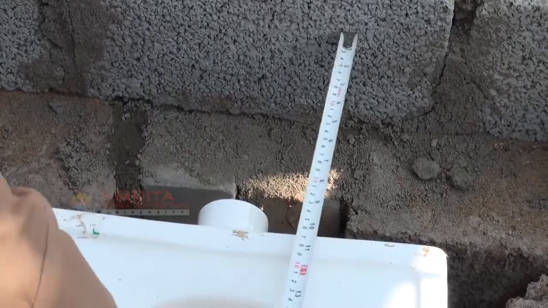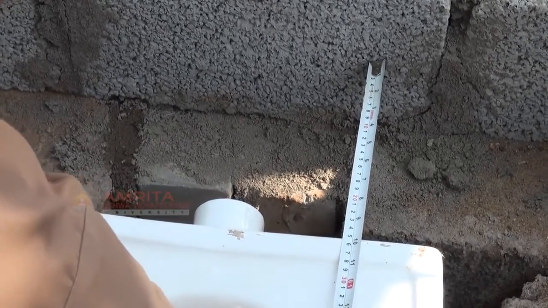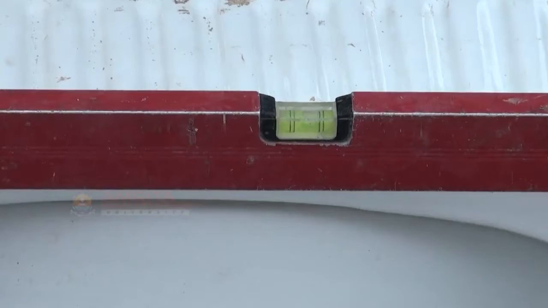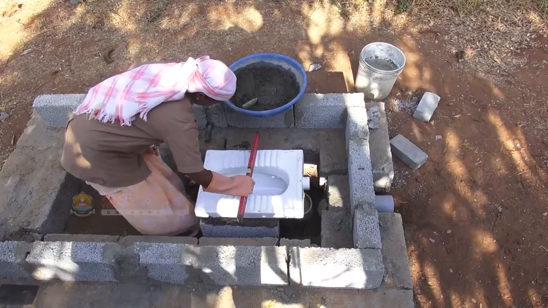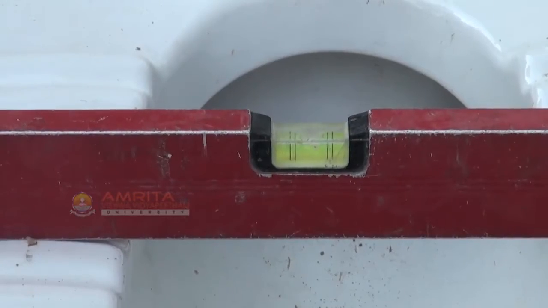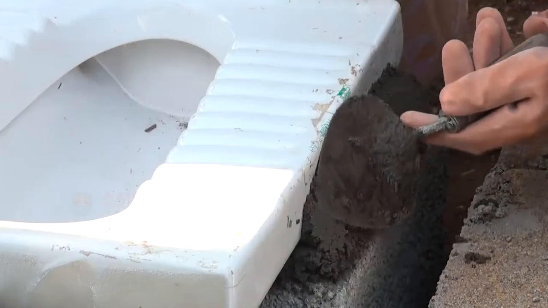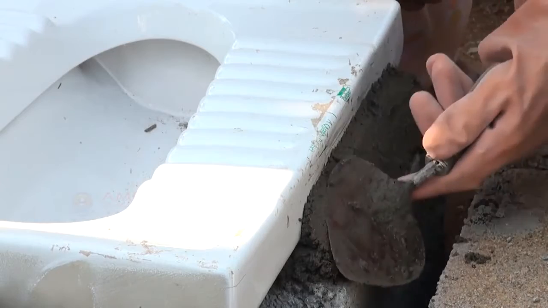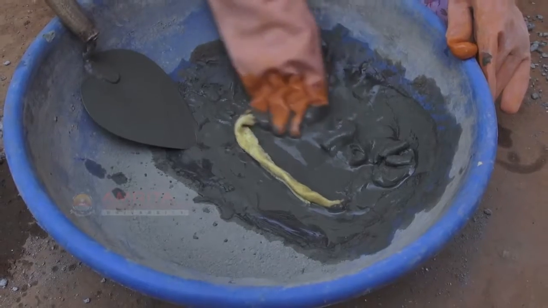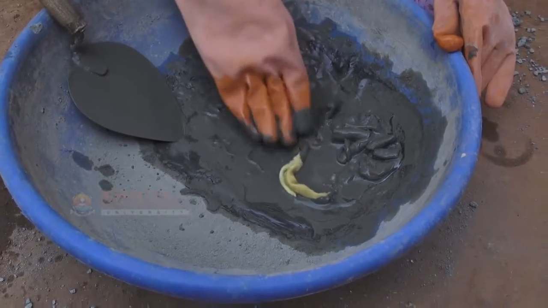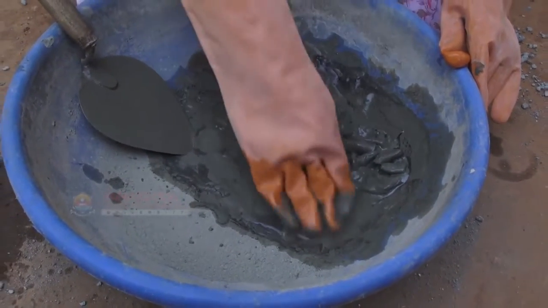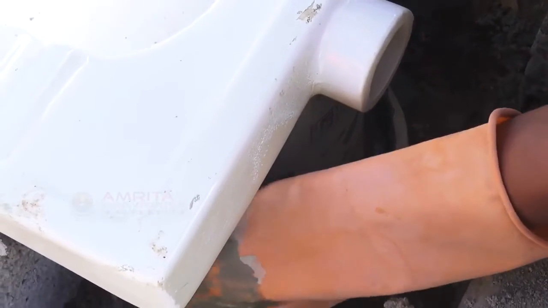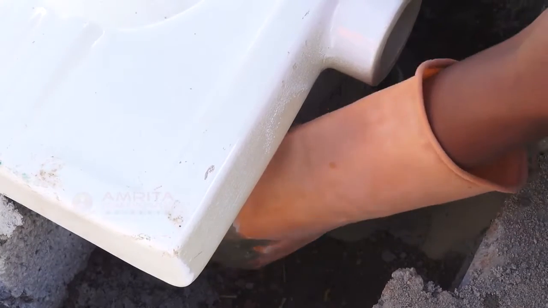Ensure that the toilet pan is equidistant from the walls. Now check the level of the toilet pan using a spirit level. Pack both sides of the toilet pan supported by the hollow block. Cut down a piece of cotton cloth and soak it in cement grout. Use the cloth to pack the connection between the inlet of the P-trap and the outlet of the toilet pan.